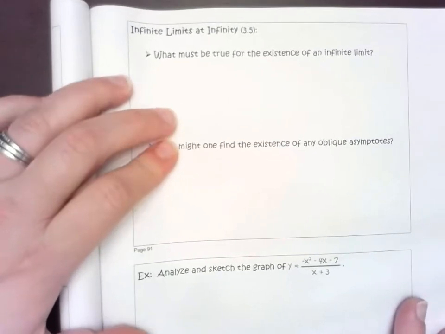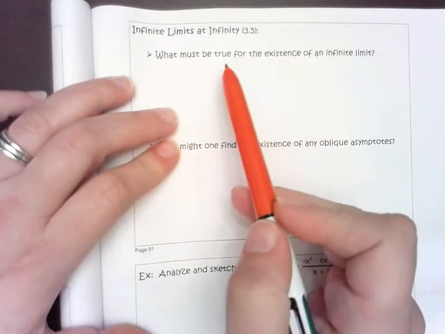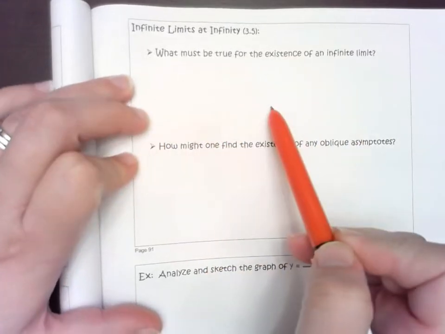What must be true for the existence of an infinite limit? To be perfectly honest, I don't remember what I wanted to put here.